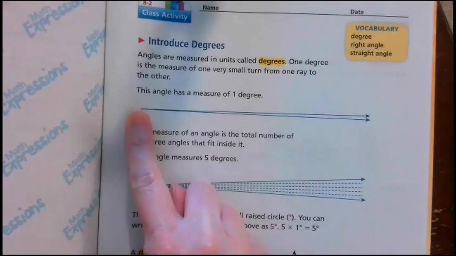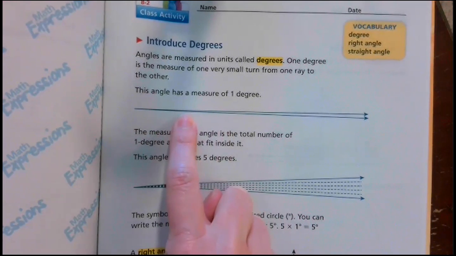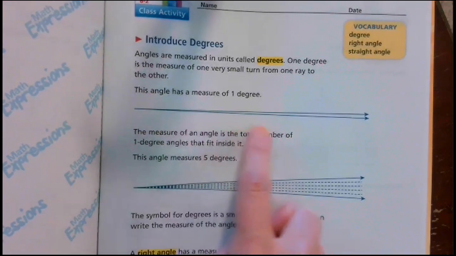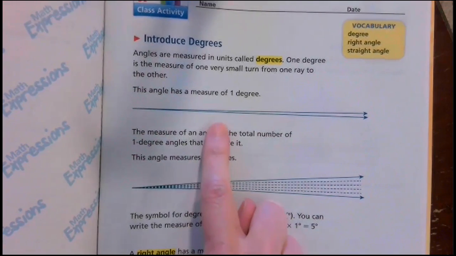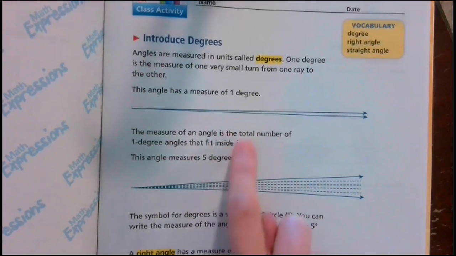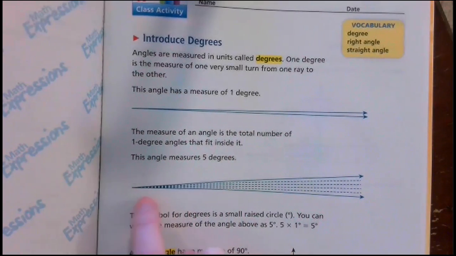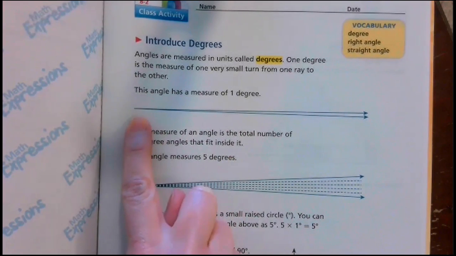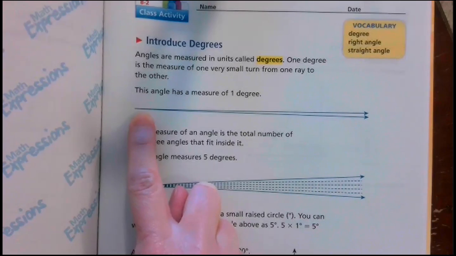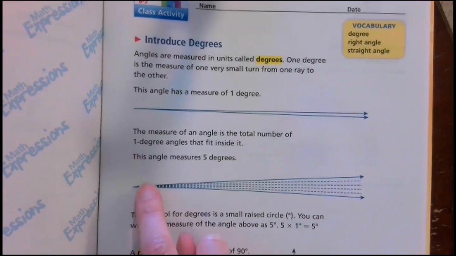So when we look at this angle here, this angle has a measure of 1 degree, okay? So that means it's one tiny turn away from the 0. This angle here is 5 of these put together, so it's 5 1-degree angles put together. So it measures 5 degrees, and we measure that one here. It doesn't look like there's much of a space, and there really isn't, but that's the point. It's a teeny tiny little angle. And then this is 5 of those put together.